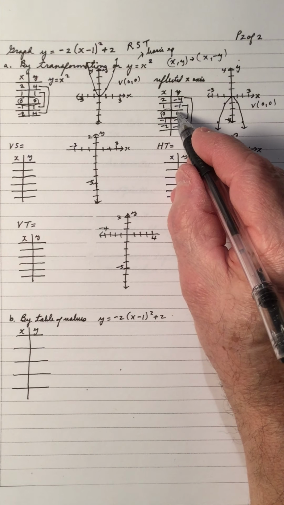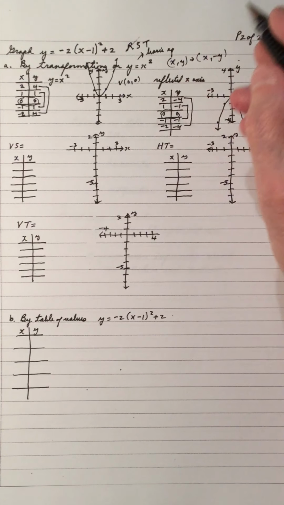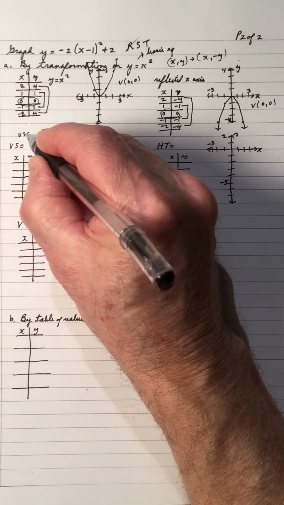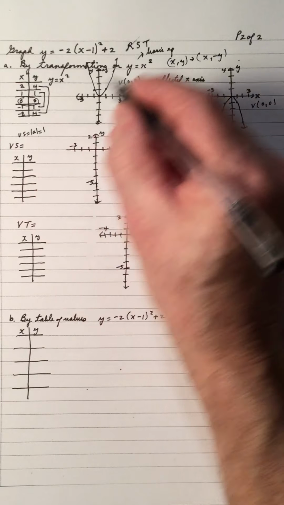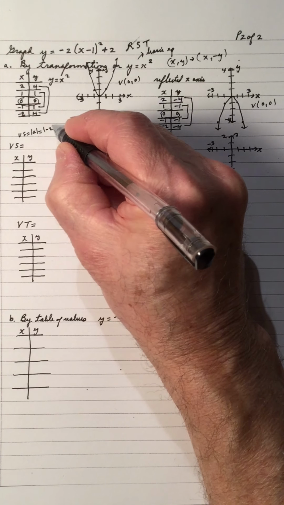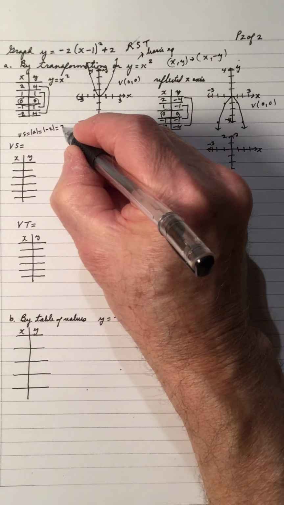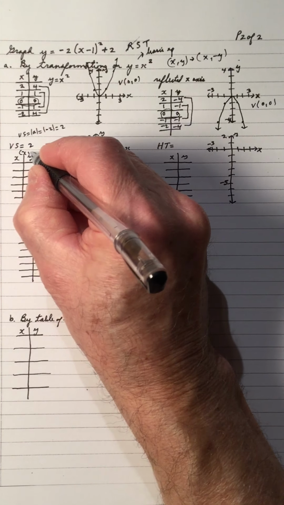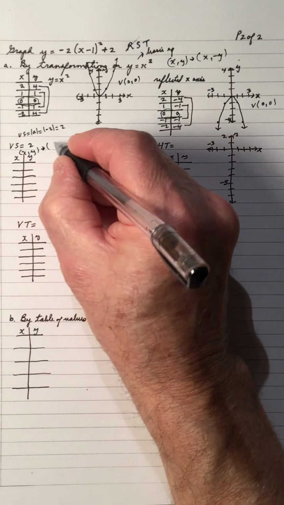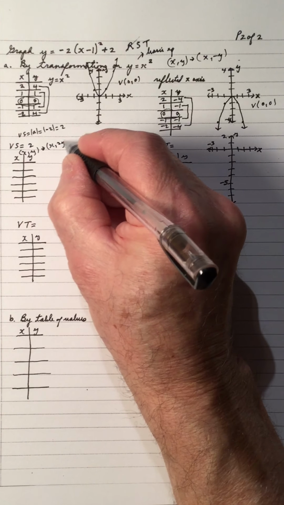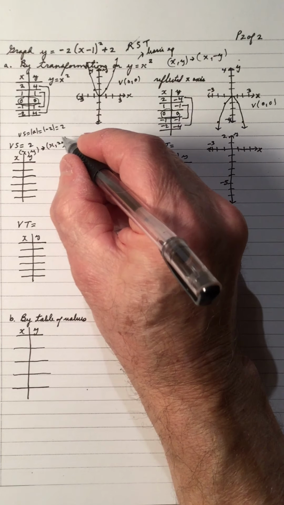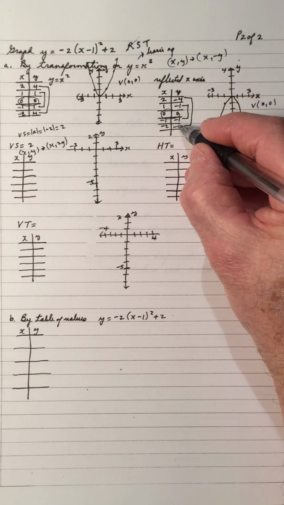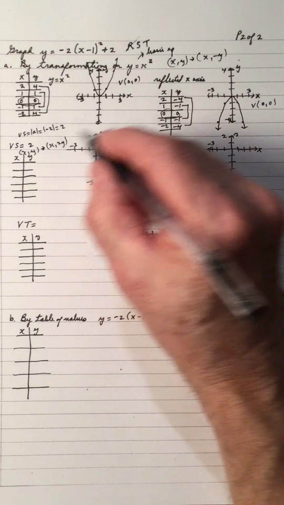Now we take this table of values, and the reflection is done. We're going to do the stretch. So the vertical stretch is the absolute value of a. a in this case is -2, so the absolute value of -2 is 2. So the vertical stretch is 2. And the mapping rule for a vertical stretch is you're stretching the y value 2 times. So the vertical stretch is on the y, which means the y values on this table are doubled, but the x value doesn't change.